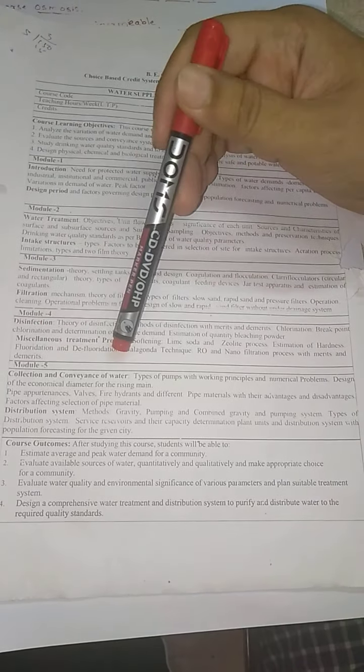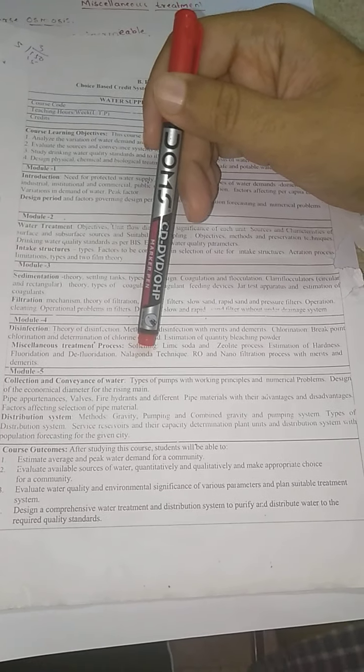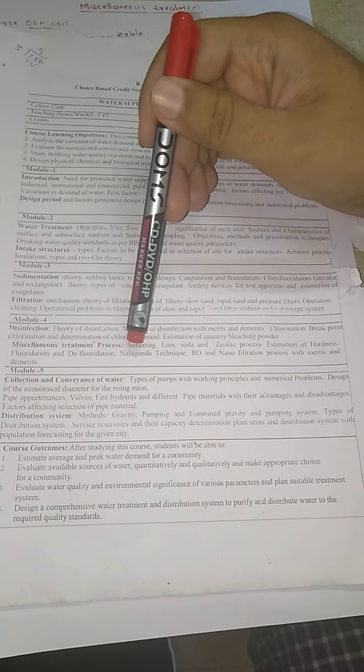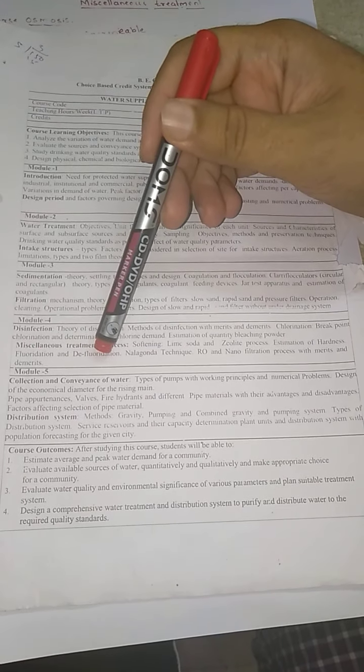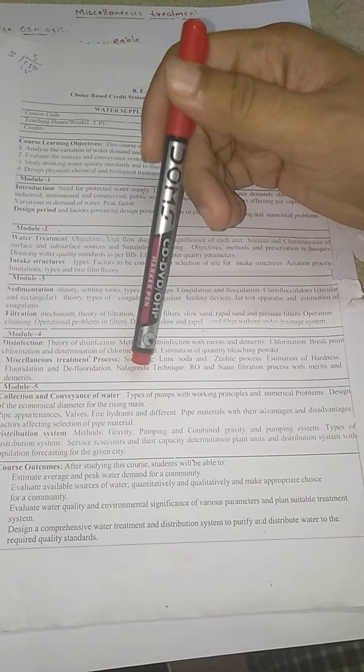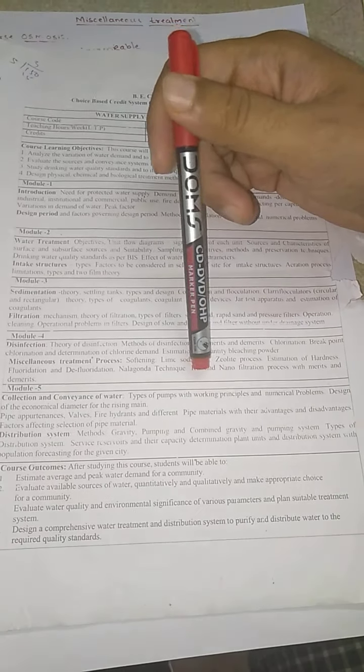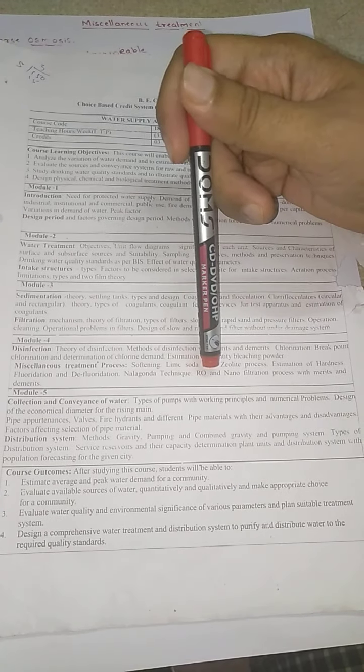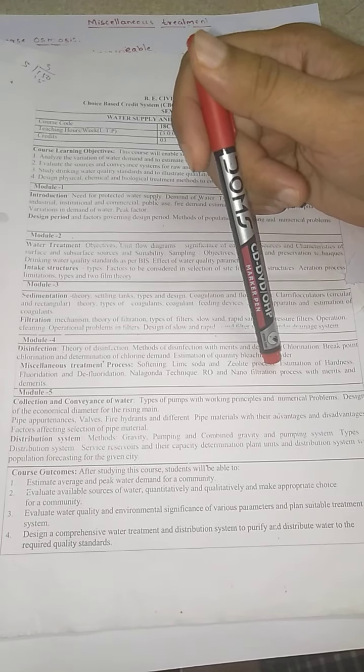Then in the miscellaneous treatment we have seen the lime soda and the zeolite process, along with what hardness is and how to remove temporary hardness. Then we have seen what fluoridation and defluoridation are, how we can remove fluoride, the Nalgonda technique, and just now the RO and nanofiltration.